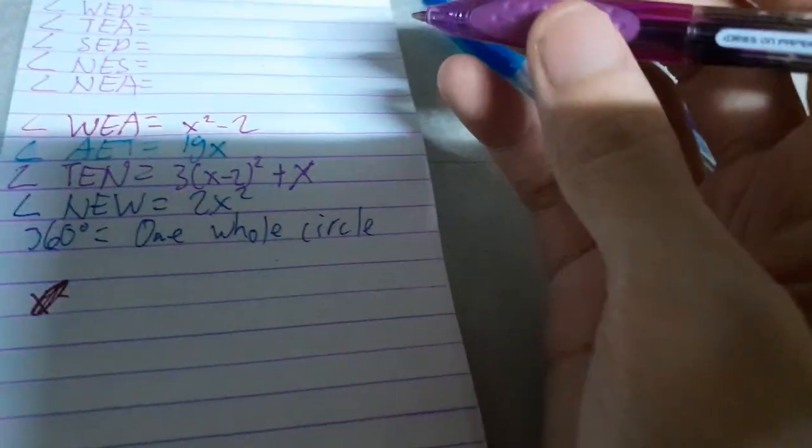We have here the sum of x squared. Para mas makita mo, I think we will do this na lang. You have the angle WEA that measures x squared minus 2.